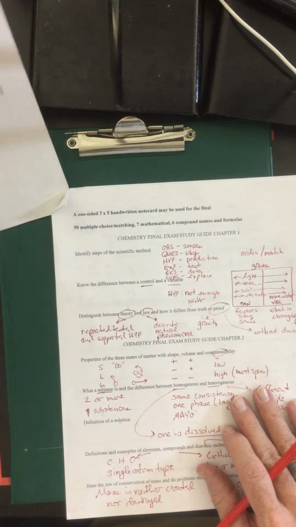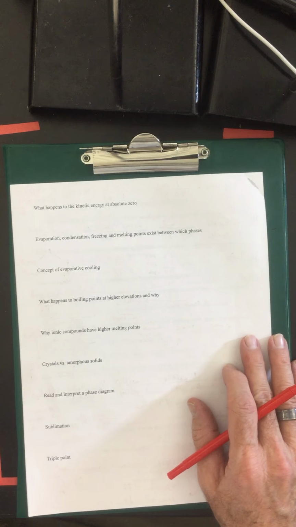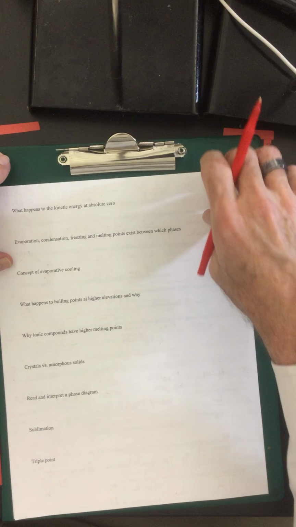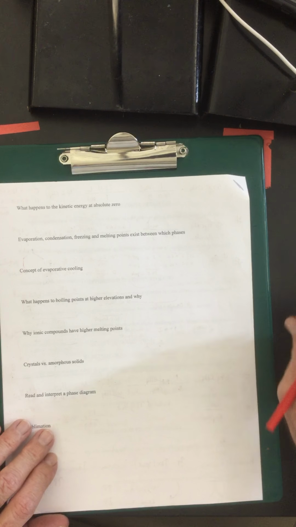Okay, on to the last page. What happens to kinetic energy at absolute zero? You can go ahead and cross that off because we did not, did we discuss that? I don't know if we discussed that in detail. I'll go ahead and eliminate that problem.